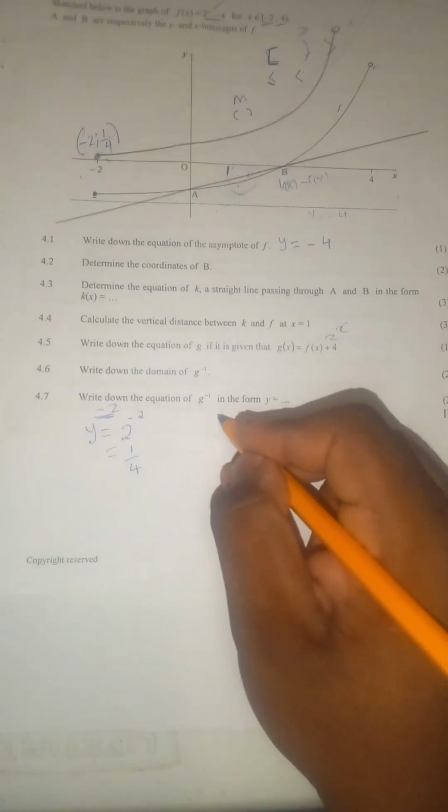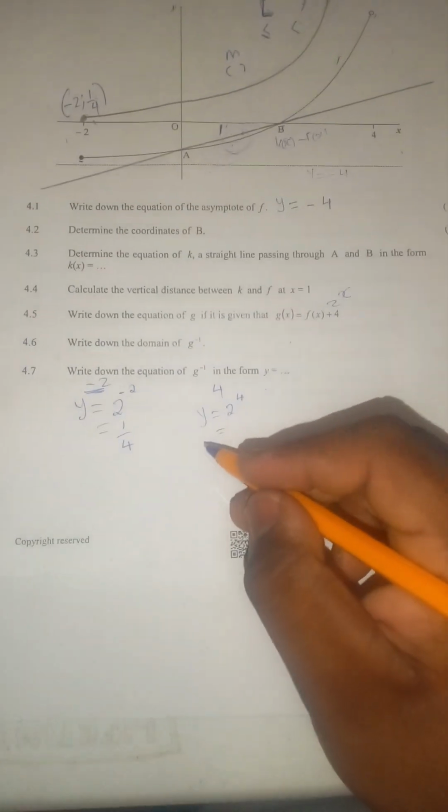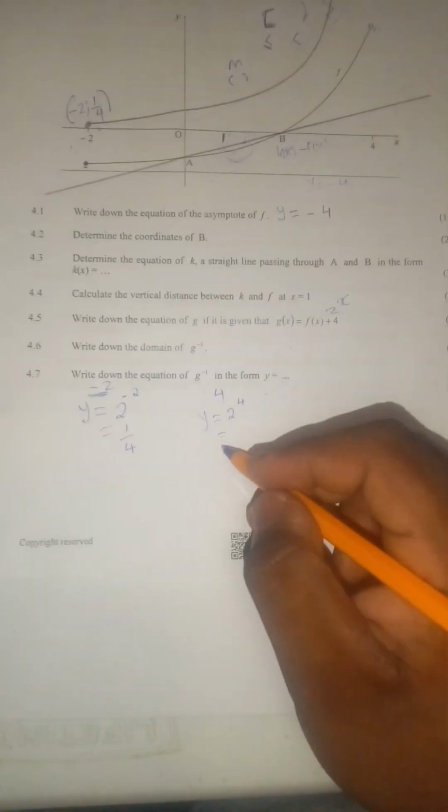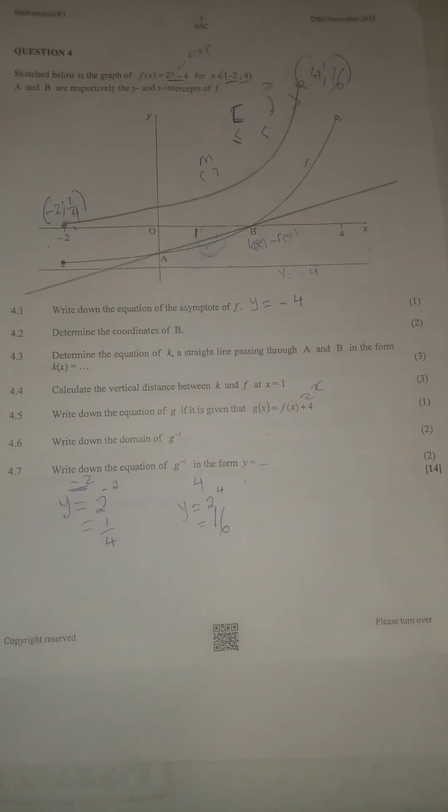And then at x equals 4, I have y equals 2 to the power of 4, which is 16. So here I have 4 and 16. And then now they want the domain. I'm gonna write it here, guys.